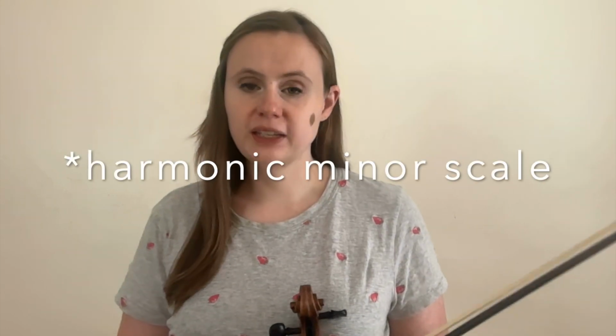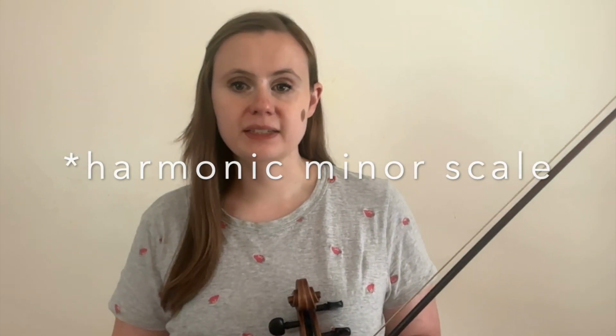So in the natural minor scale, we would raise that note by 1/2 step. The note naturally occurring in the scale is G, so I would raise it or make it higher by 1/2 step. So I would play G sharp on the way up and the way down the scale. It would sound like this.